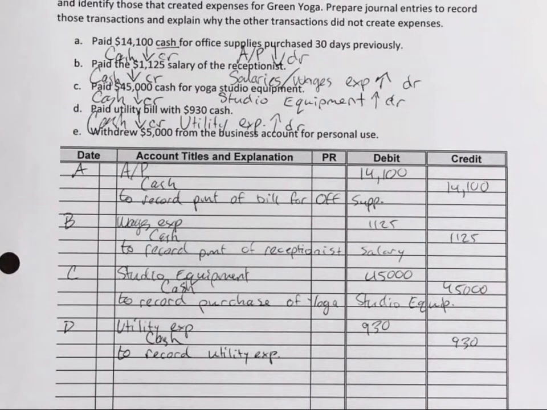Again, if this was a real business, it would be like a BC Hydro bill, invoice number, and you would actually give a reason, an explanation. This is just because we don't really have that.